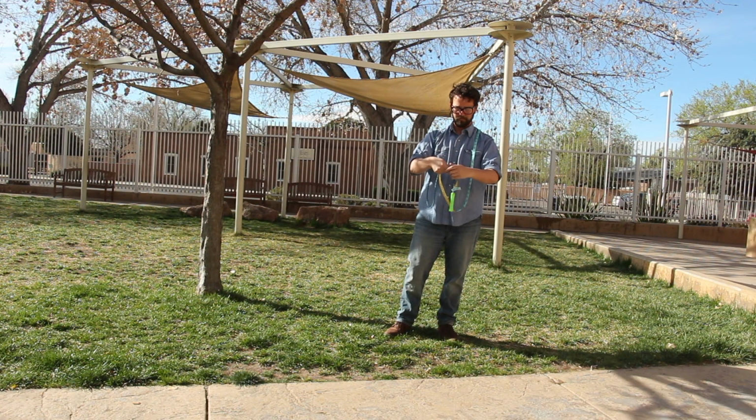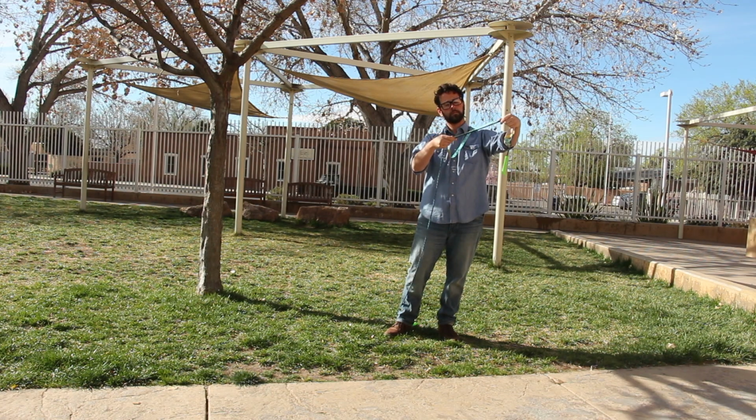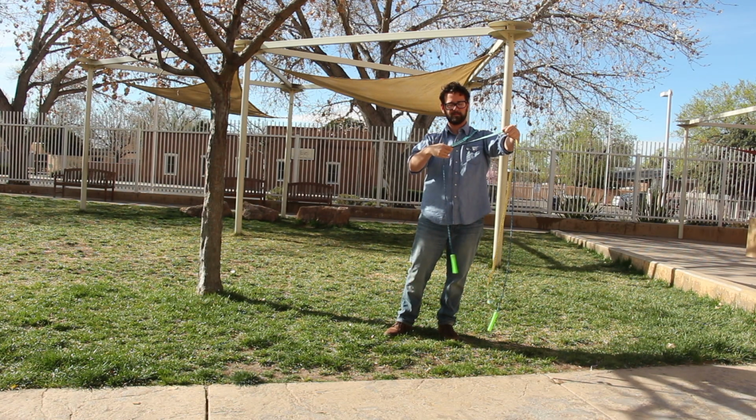Ask each group to share their findings. How did their non-standard units compare to their standard units? Which unit is easier to use?